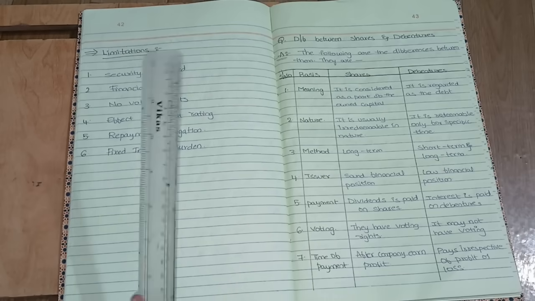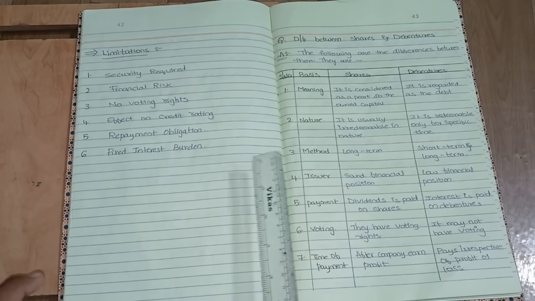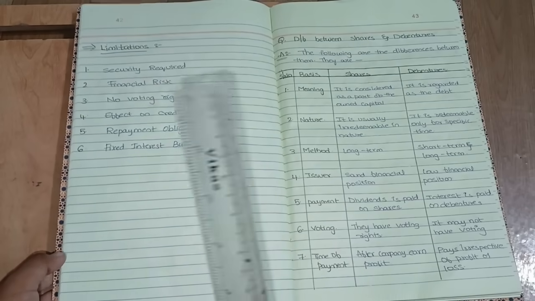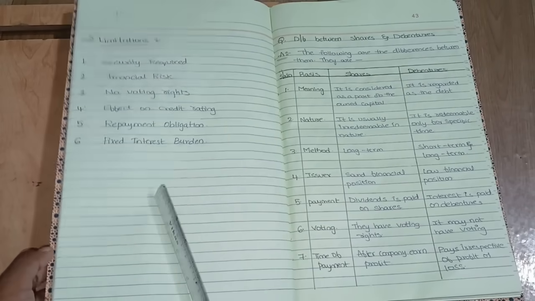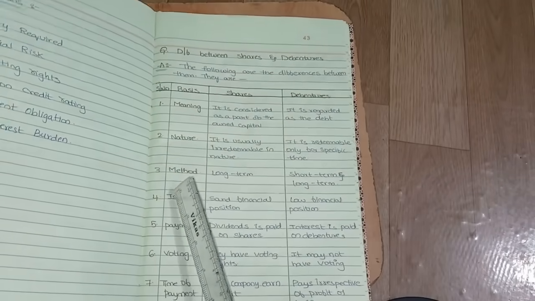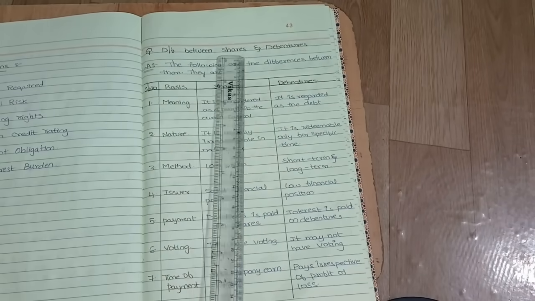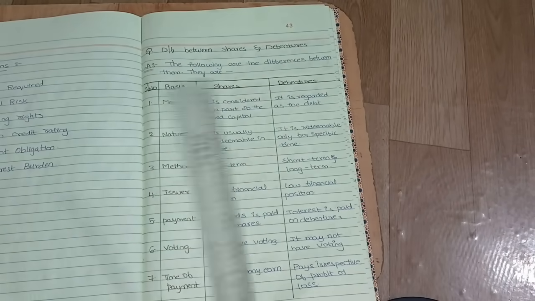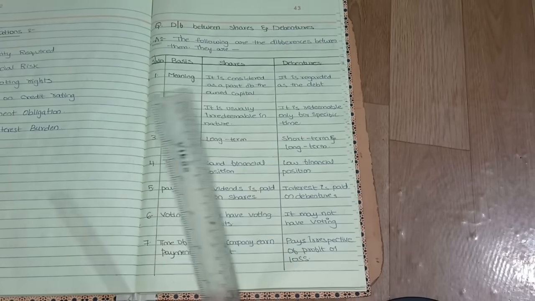So this is the first important question related to the debenture topic. If you are finding debenture in the question, this is the answer you need to write. Second important is differences between shares and debentures. So this is the differences answer, an important question.